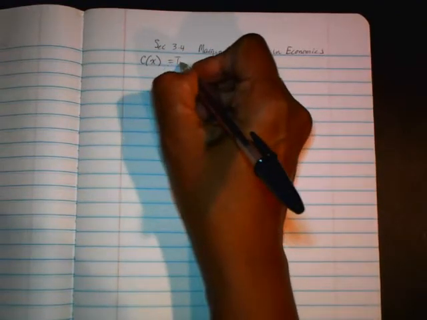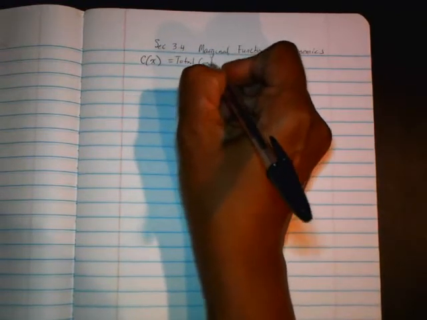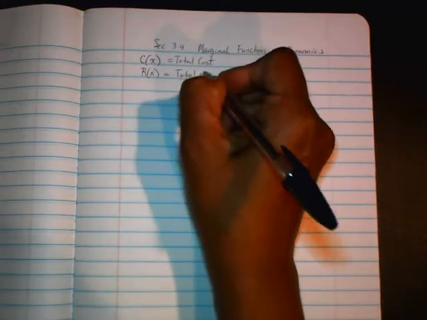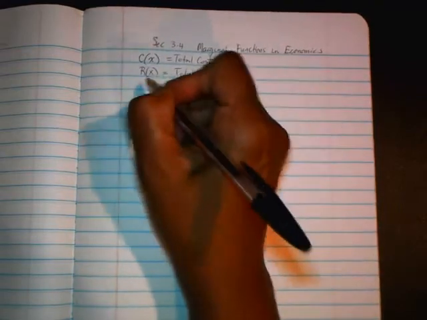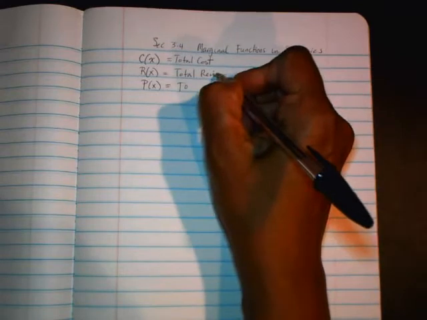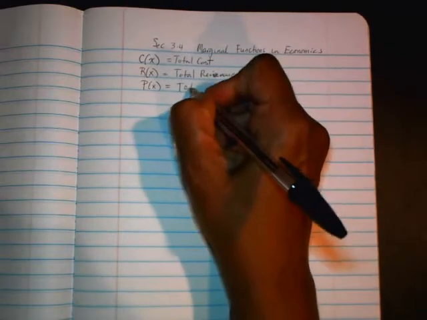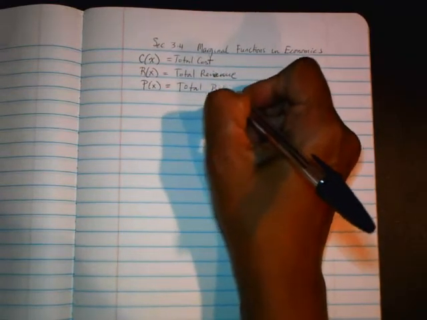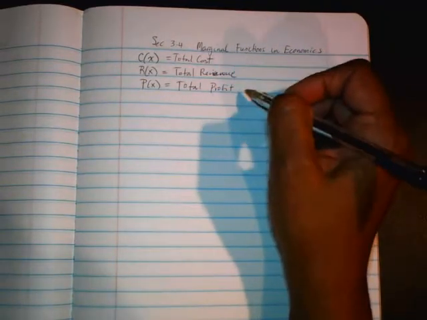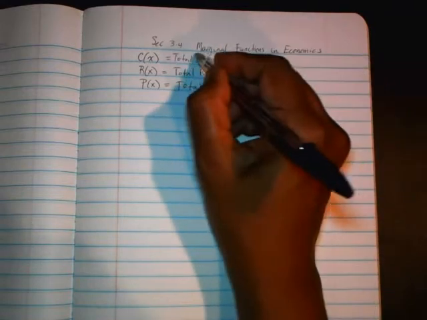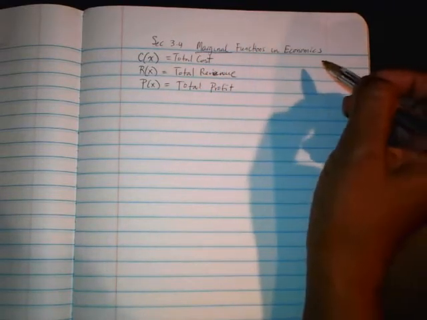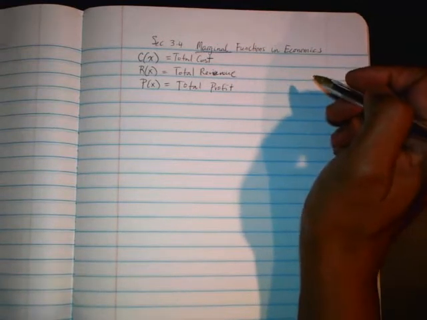So this is total cost. Capital R of X is total revenue. A little review from chapter 2. Capital P of X is total profit. So these are the actual values, or the total values, but when we talk about marginal cost, marginal revenue, marginal profit, what does that actually mean? We will be discussing that in this section.